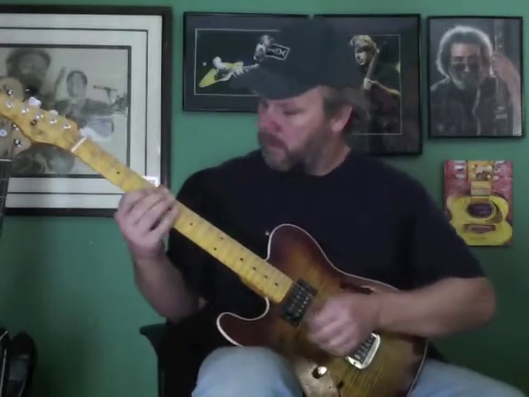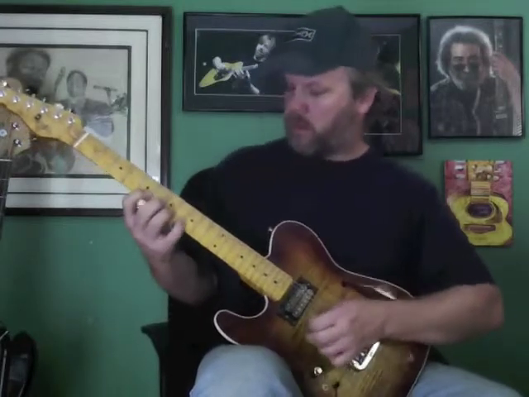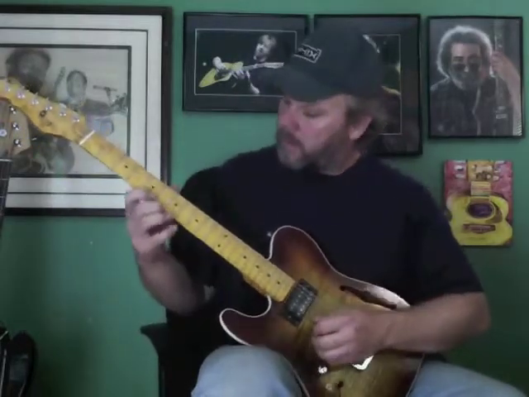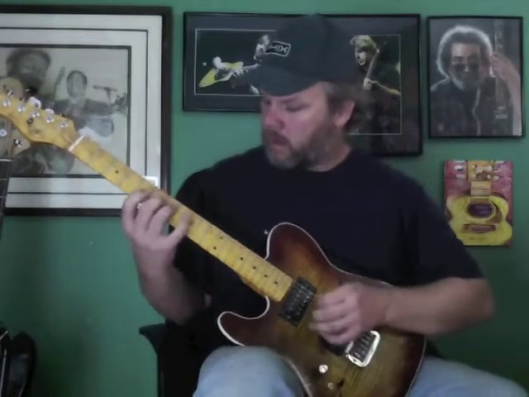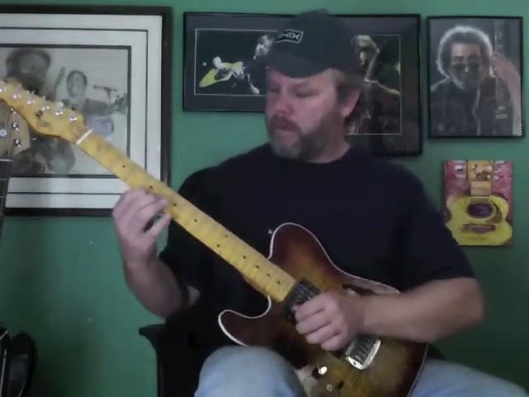The second mode is called the Dorian mode. Third mode is called the Phrygian mode. The fourth mode is called the Lydian mode.